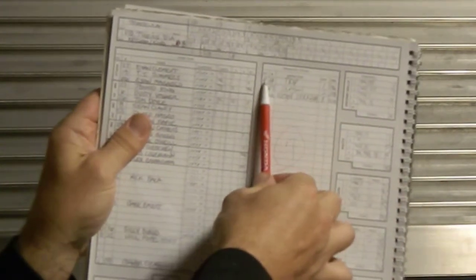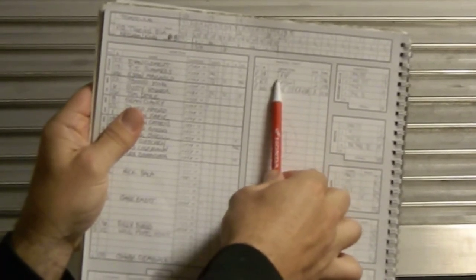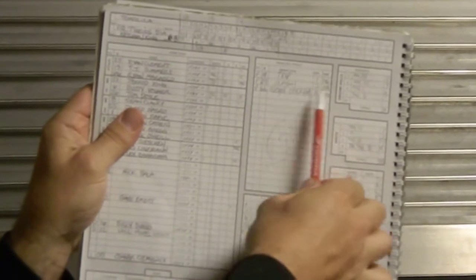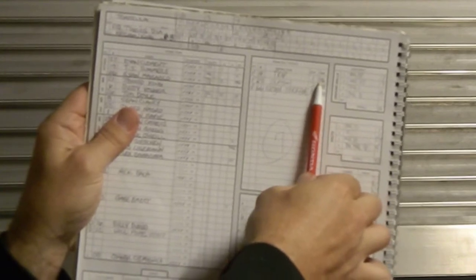You're going to put P or T for personal foul or technical foul. You're going to put what the foul was. This happens to be a trip. It was in the first quarter, and the time of it was 7:16 of the first quarter. And how will you know what the foul is? The referee will come and tell you.